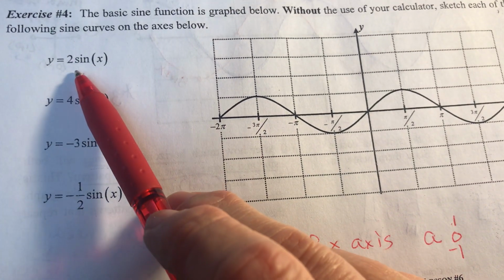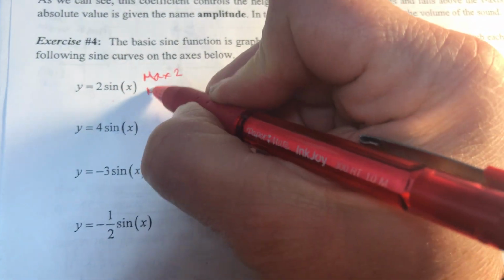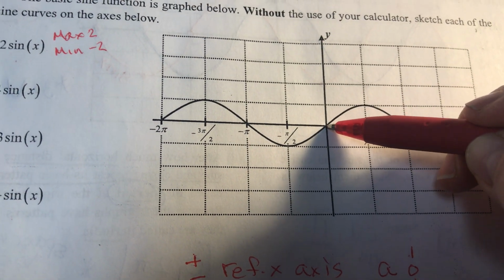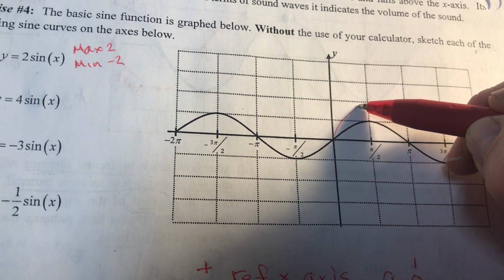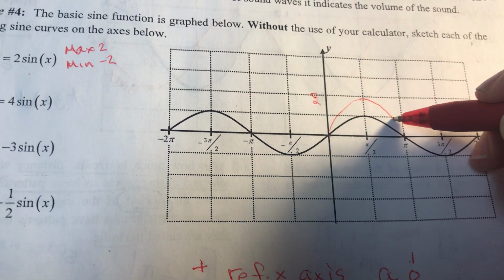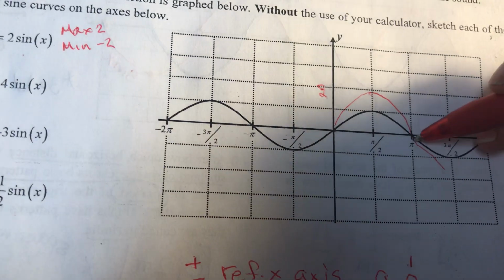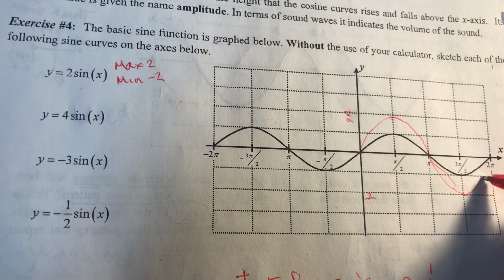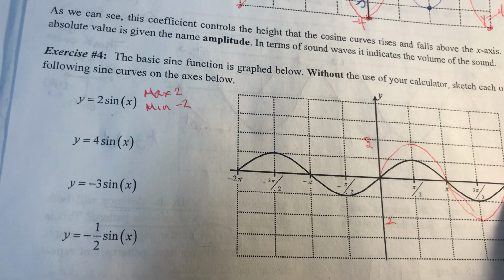So the first one is saying to go to 2. So that means my max is 2, my min is negative 2. So sine always starts at 0, but instead of going up to 1, I'm going to go up to 2. And then it's max, it's middle, it's min at negative 2, and then it's back to middle. So that's one complete curve, quarter, quarter, quarter, quarter.